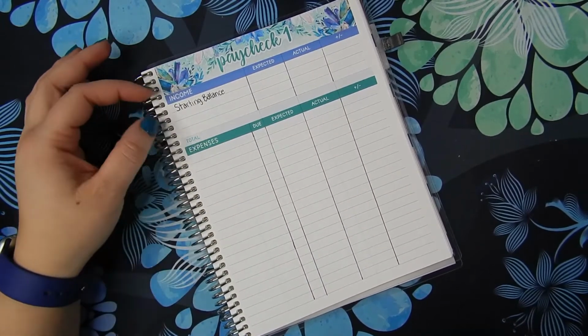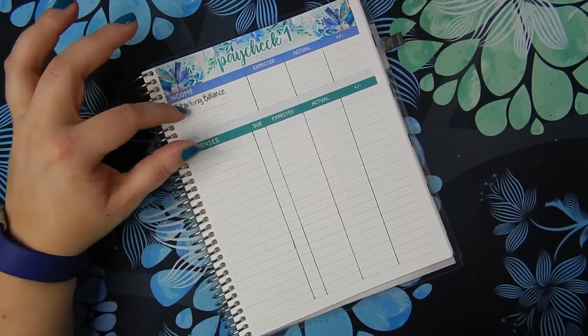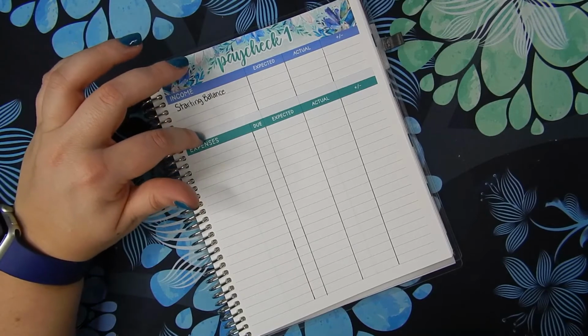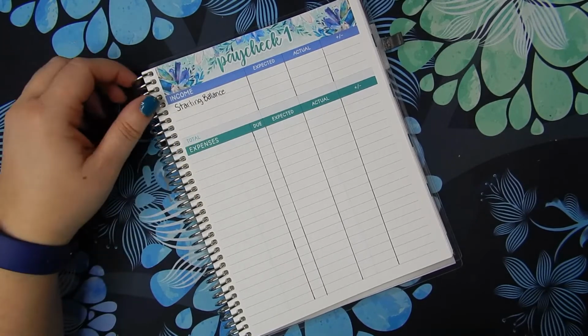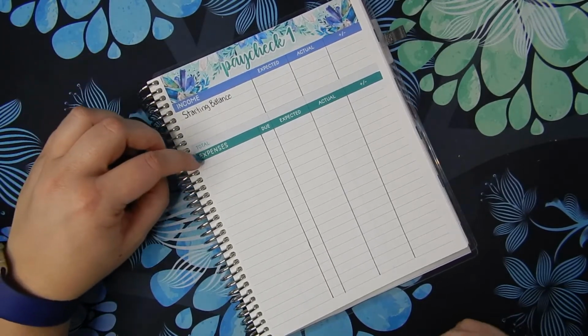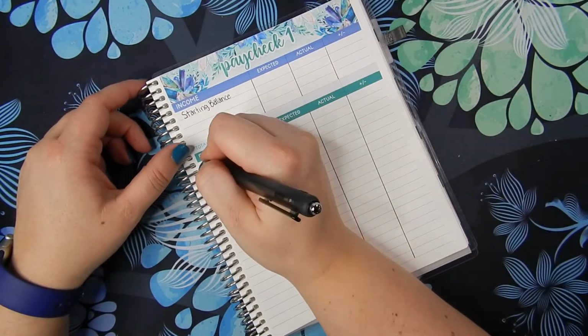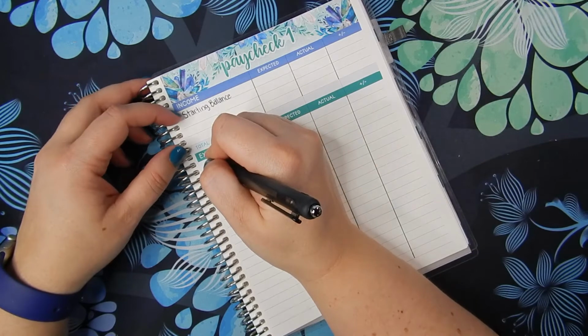So up here I have my incomes, and I fill those in later. I go with the starting balance for my checking account and my income sources. So we're going to start with the expenses in the order that they're going to come out this pay period, and I'm just going to jot these down real quick.